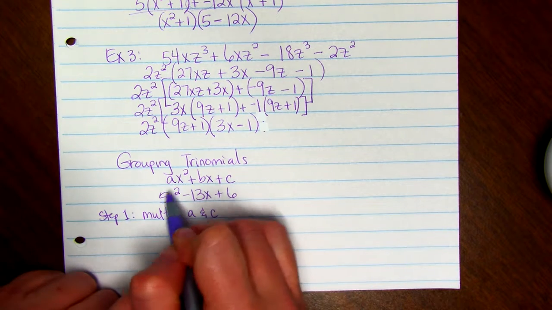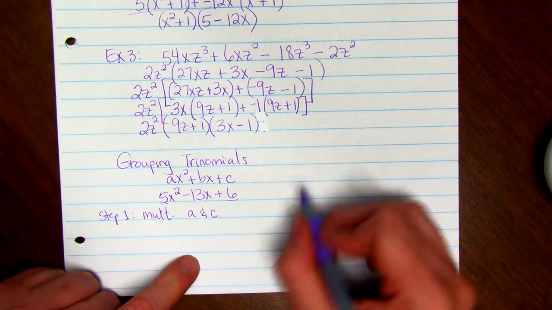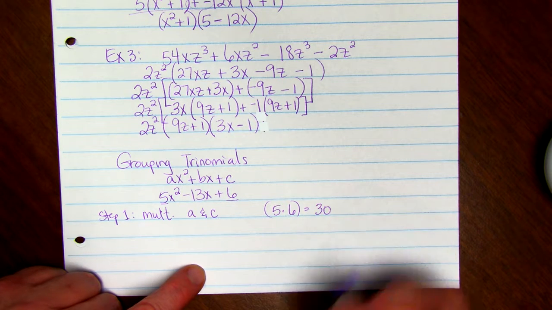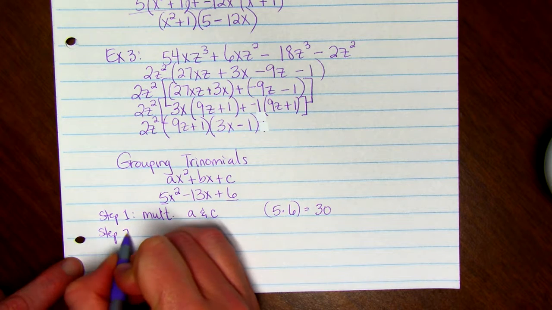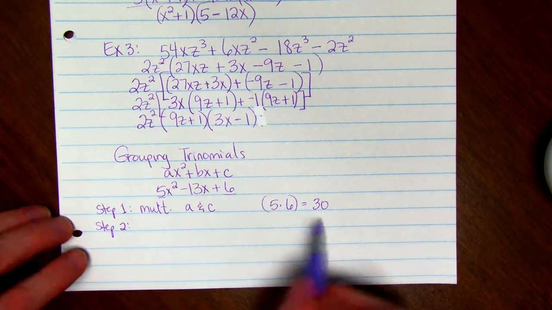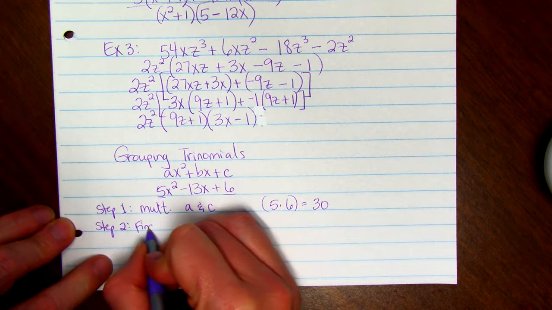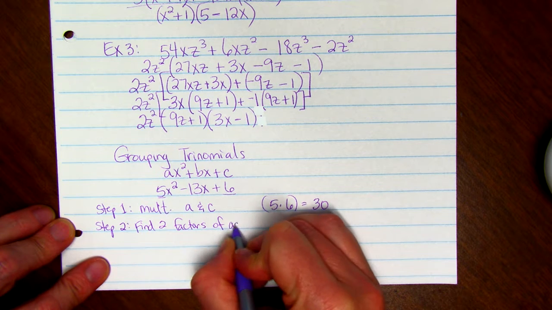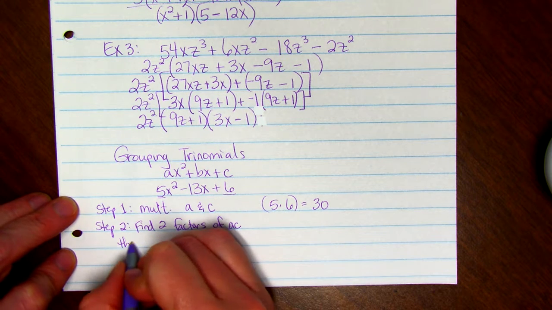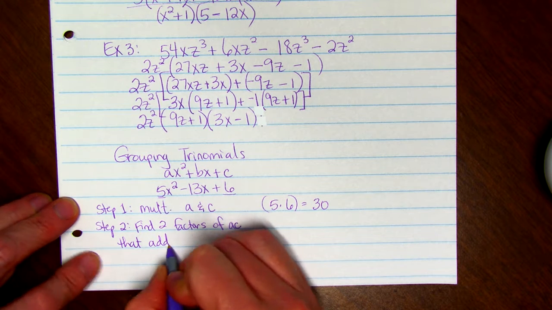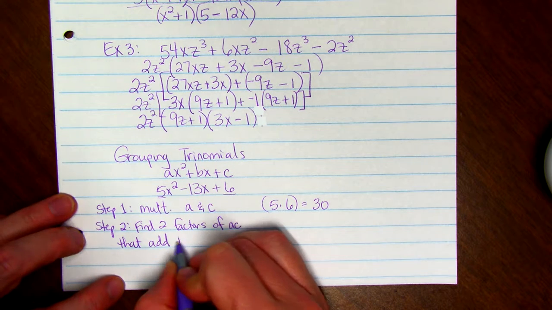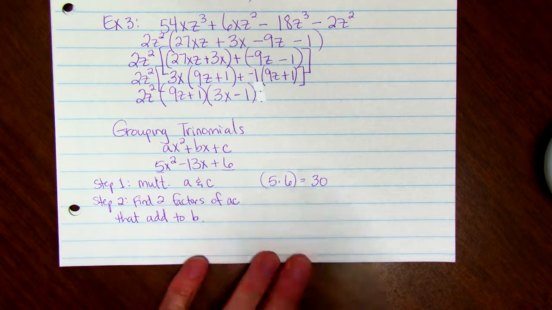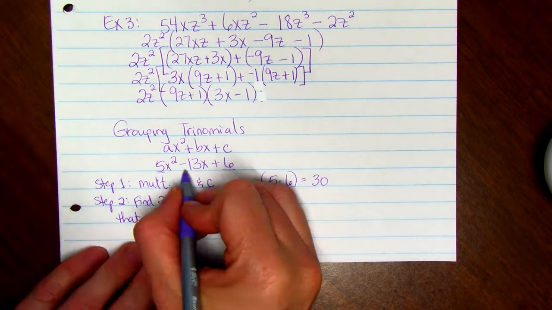So in this case, our a is 5 and our c is positive 6. So we're going to take 5 times 6 and we get 30. Step 2 is to find 2 factors of that product. So we're going to say find 2 factors of a times c that add to b.